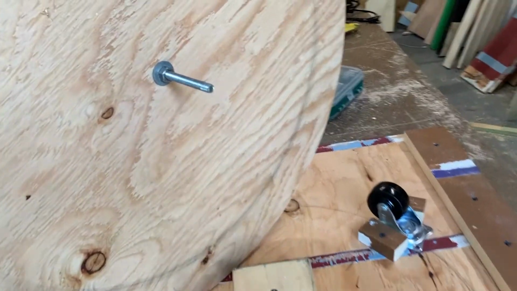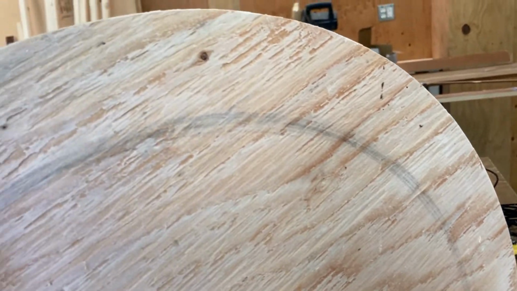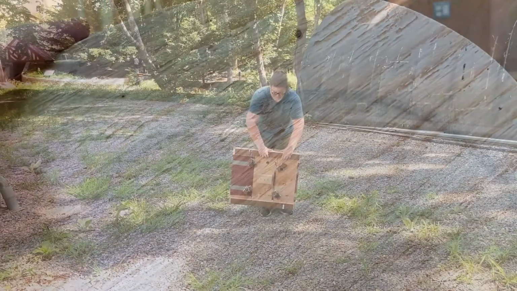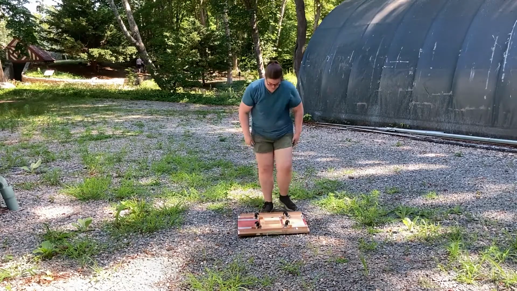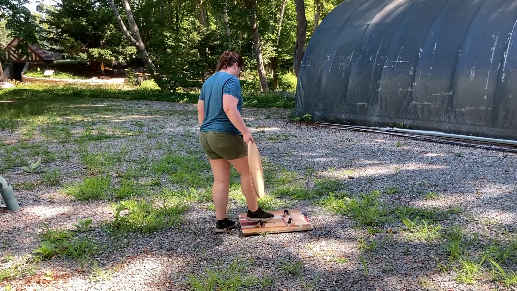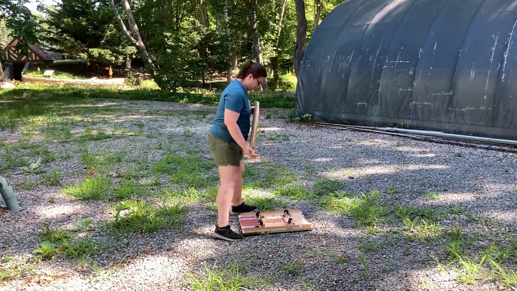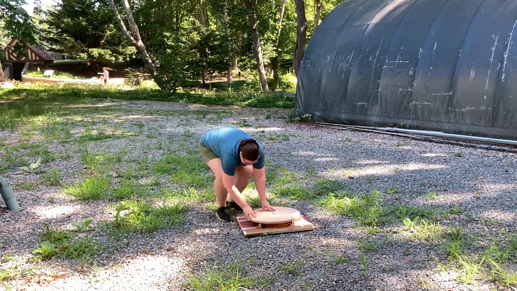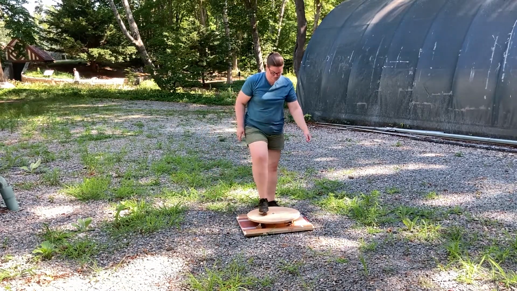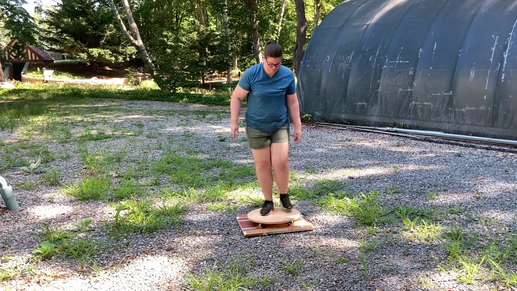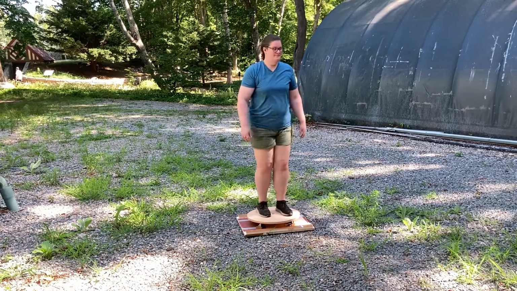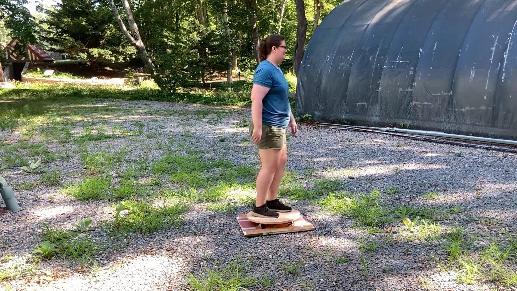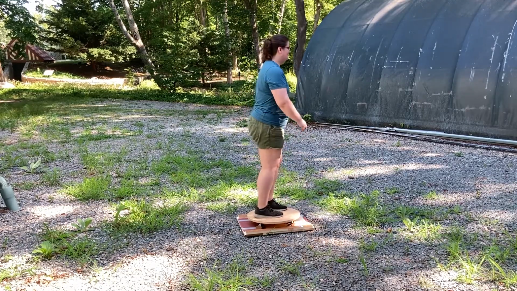With my mock-up disc lifted off, now you can clearly see the path of the casters on the underside of the wood. And finally, just for fun, I decided to give my glorified Lazy Susan a spin. Not the smoothest, but it stands up to the weight test.